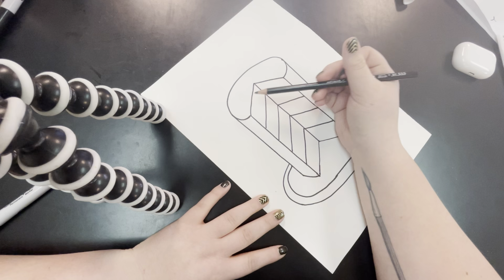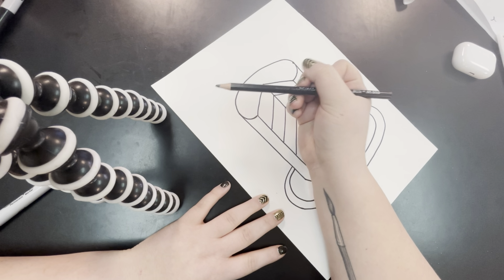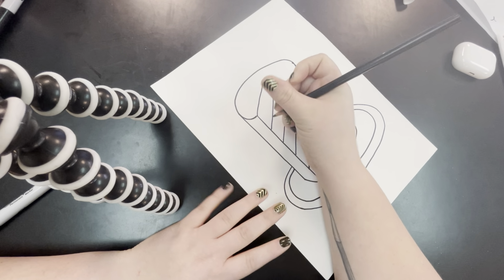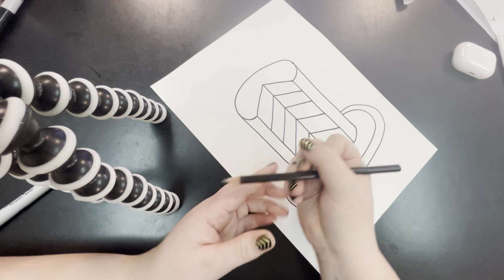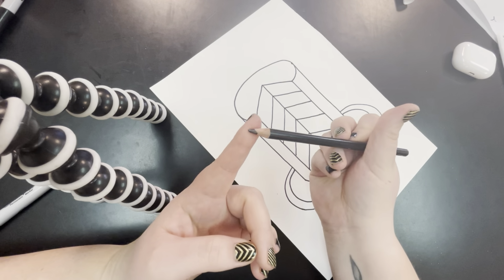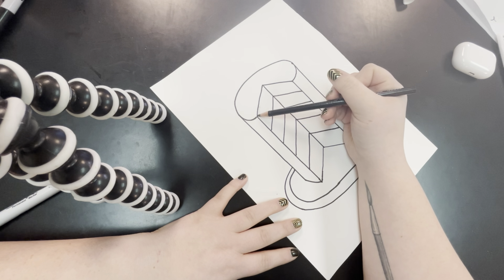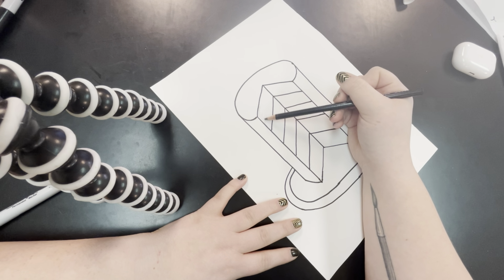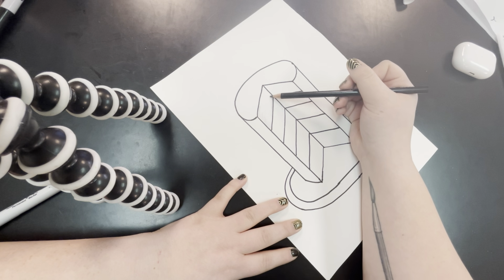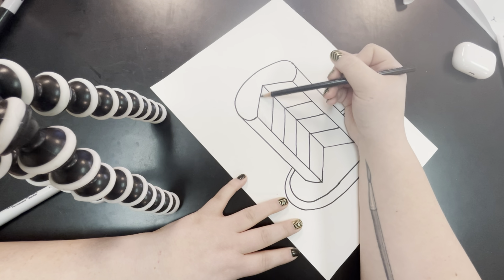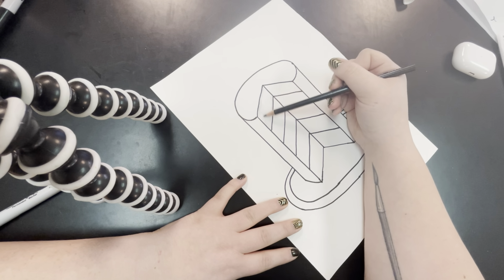So I'm just gonna start, and I like to hold my pencil up. I don't like to hold it like here when I'm shading. I like to move it up a little bit, and I'm holding it sideways. I'm gonna use the side edge of the pencil to get this shade. So I'm just gonna fill the whole thing in, and I want it to be as light as I can. I'm barely touching.